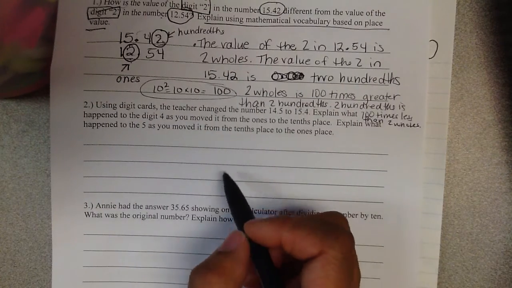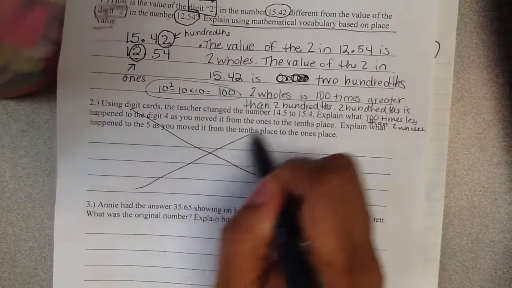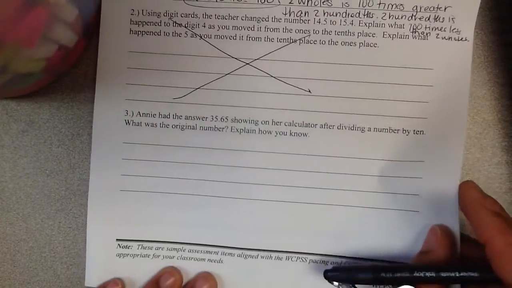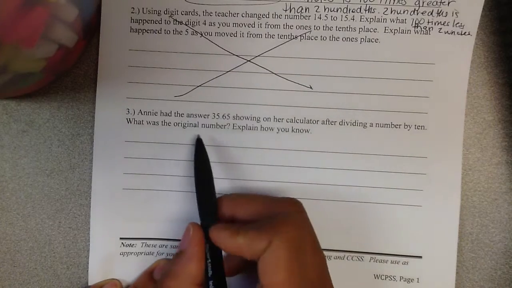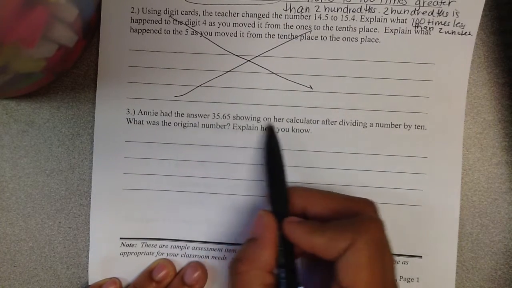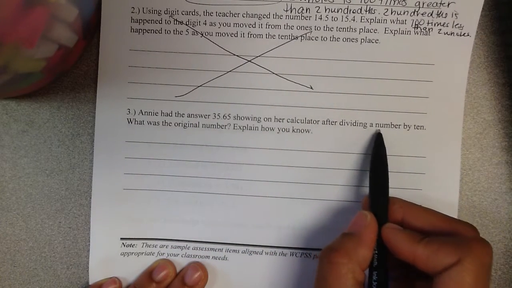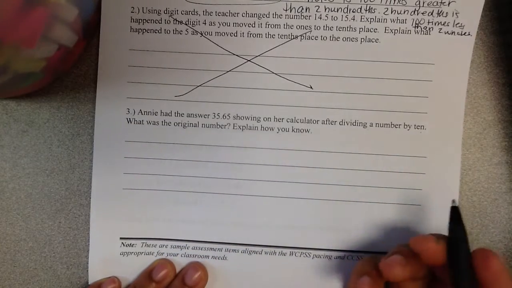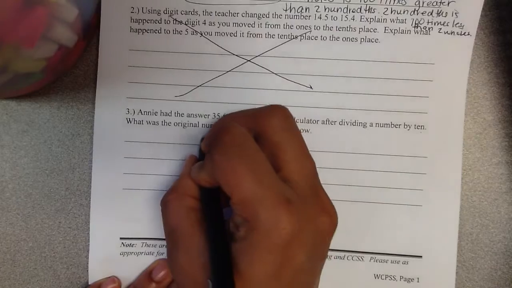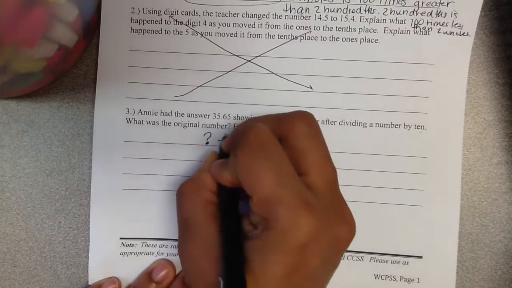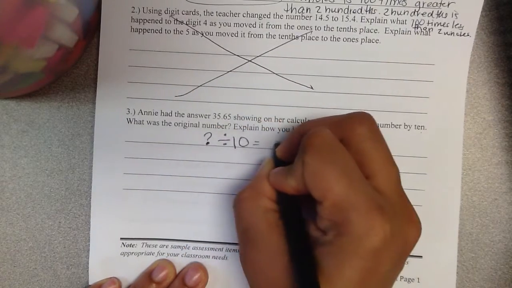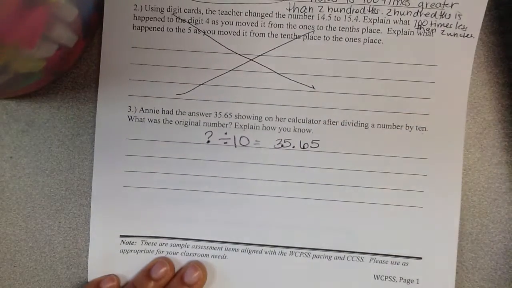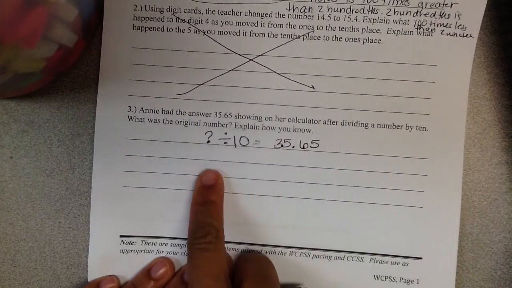We're not going to worry about number 2. Okay, we're going to look at number 3. Annie had the answer 35 and 65 hundredths showing on her calculator after dividing a number by 10. What was the original number? Explain how you know. Okay, so I know that she took some number, divided it by 10, and she got 35 and 65 hundredths. Okay, how do I figure out my original number?